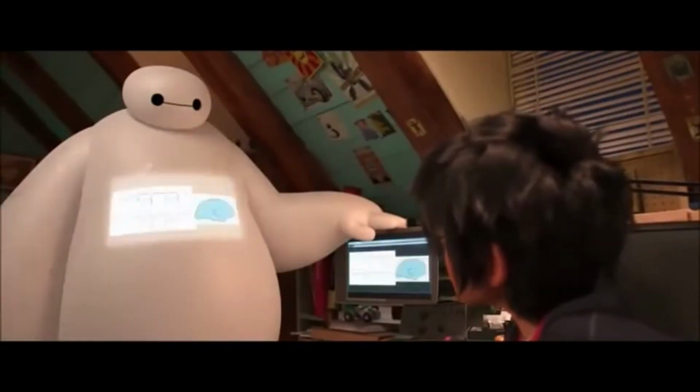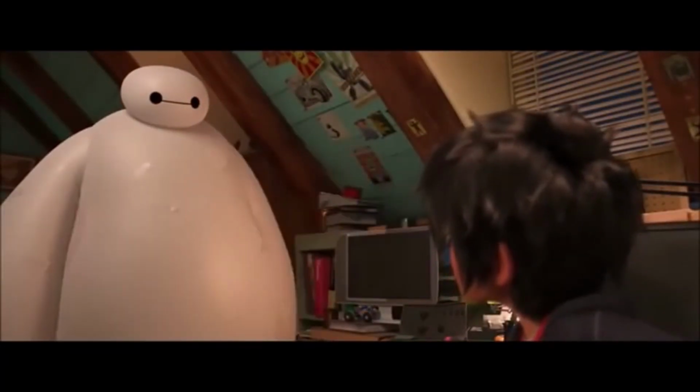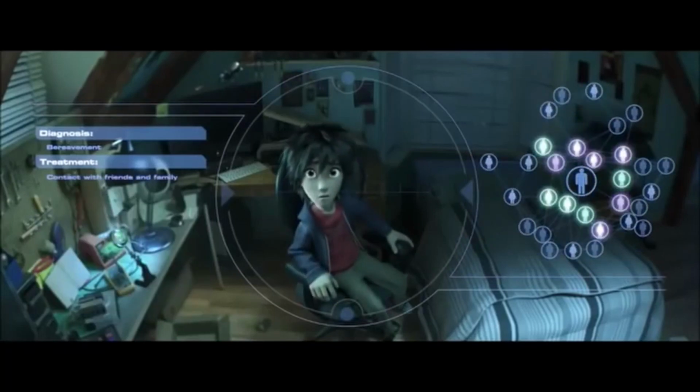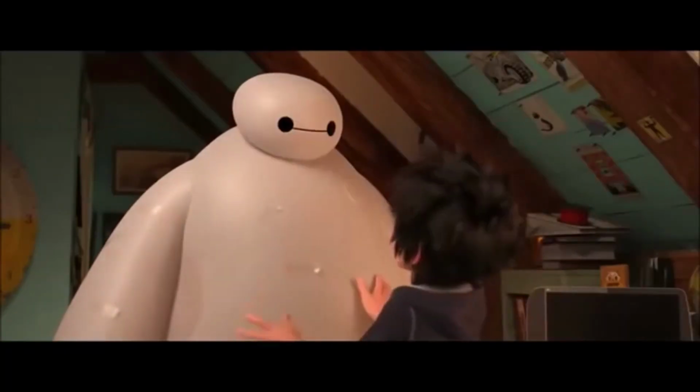What are you doing? I am downloading a database on personal loss. Database downloaded. Treatments include contact with friends and loved ones. I am contacting them now. No, I don't do that. Your friends have been contacted.